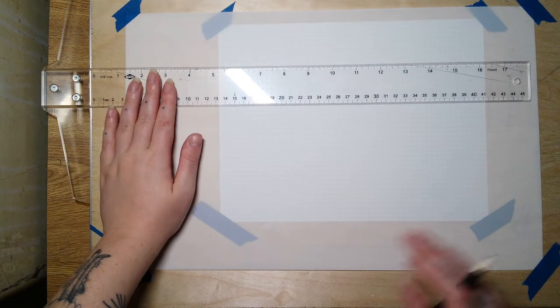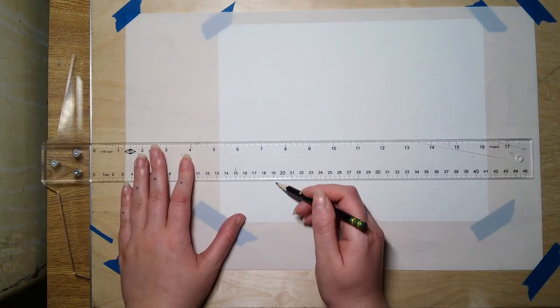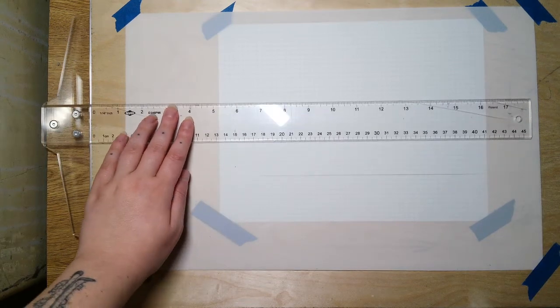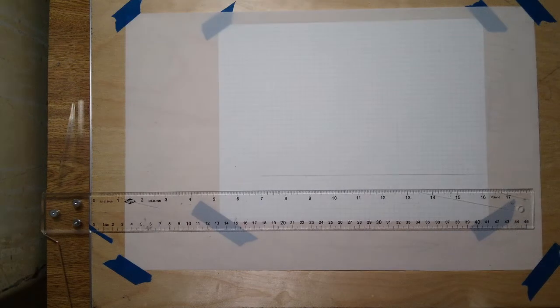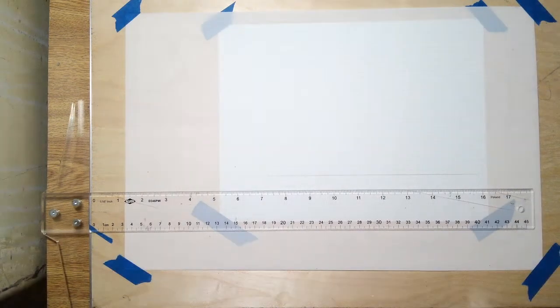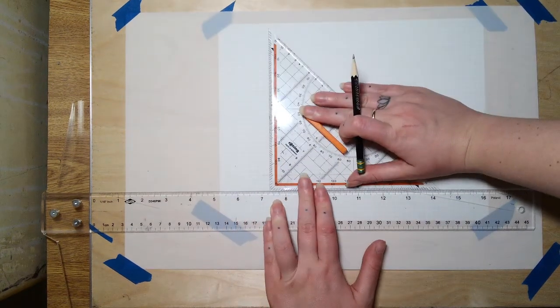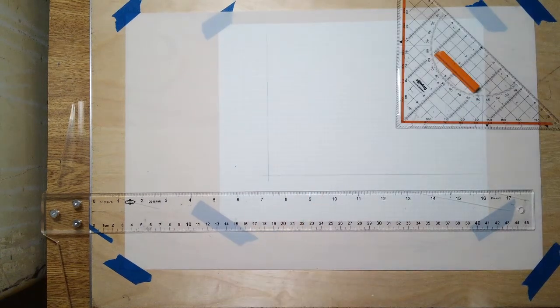Okay. So my first step, like every drawing, is to pick a starting point and draw a guideline out and a guideline up. Let's dim that a little bit so you can see my guideline a little better. And a guideline straight up.